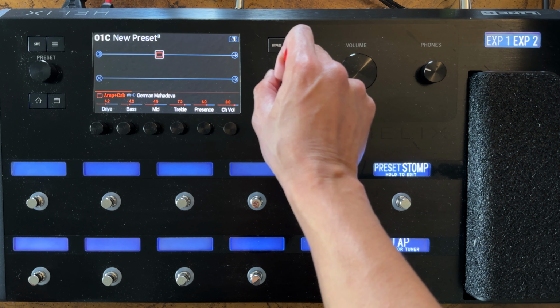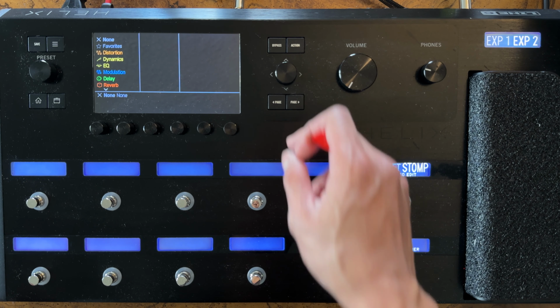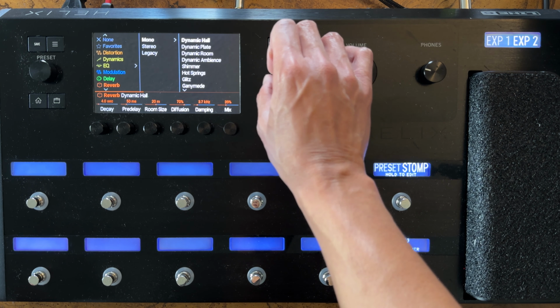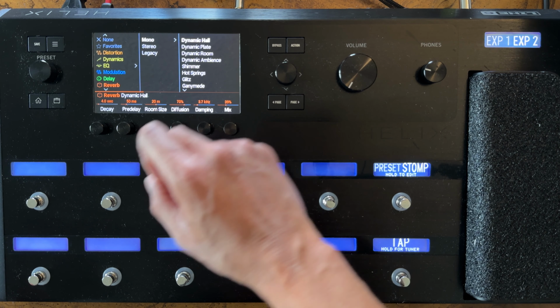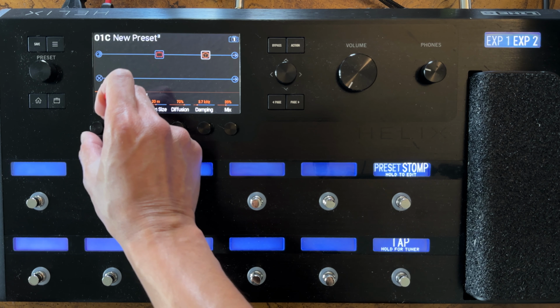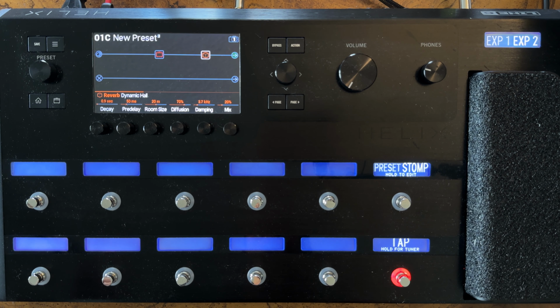So the next step that we're going to do is let's just add a reverb here. So I'm going to use the joystick, press down, and I'm going to add a reverb, and let's pick a mono reverb, and let's bring in the hall again. And again, I'm going to just bring the decay back to about maybe 1 second. And let's bring the mix down to about maybe here.